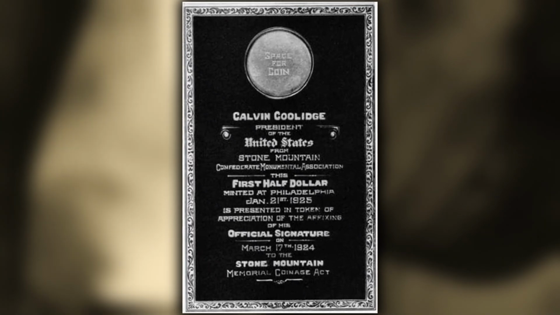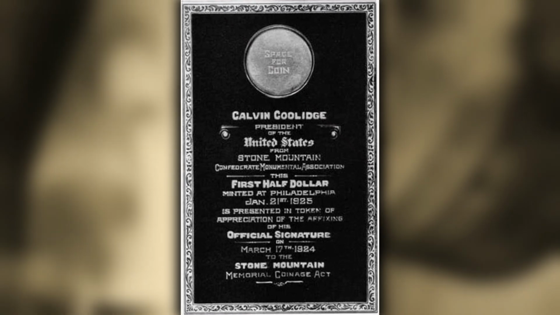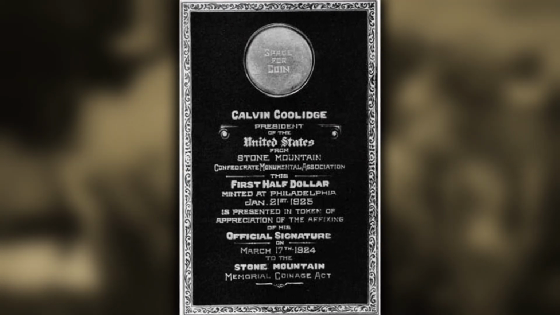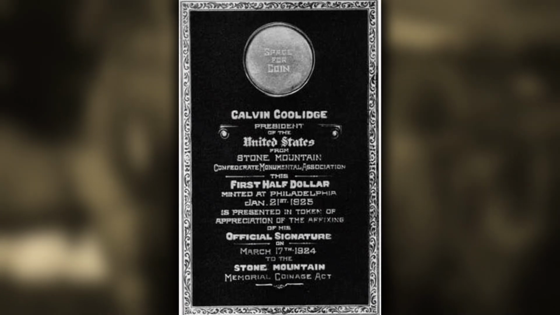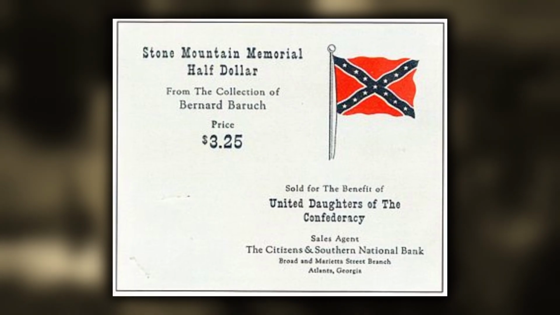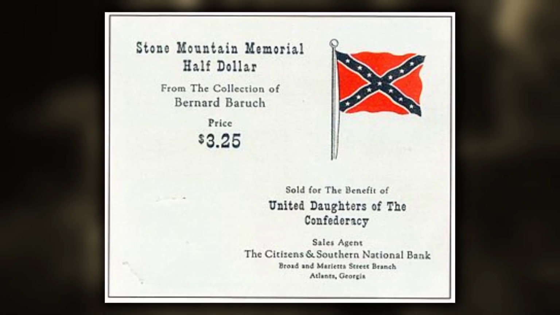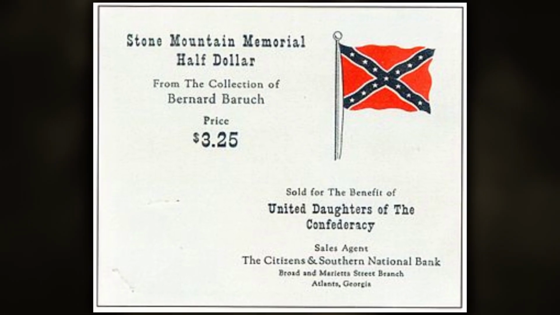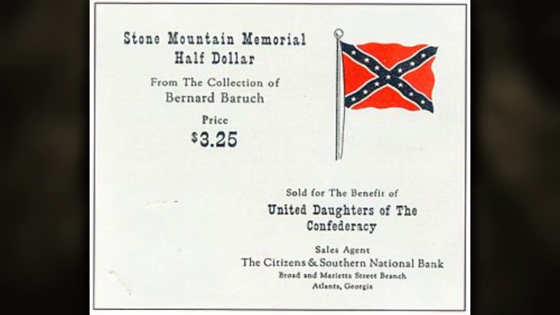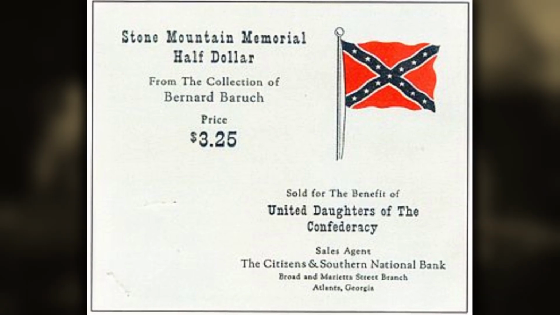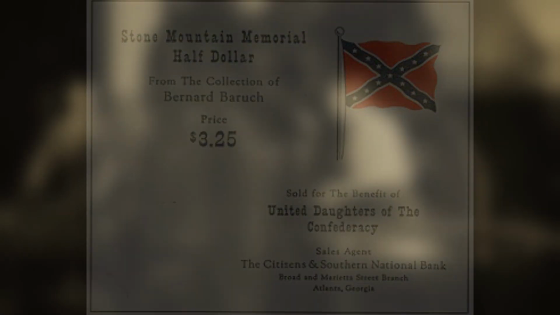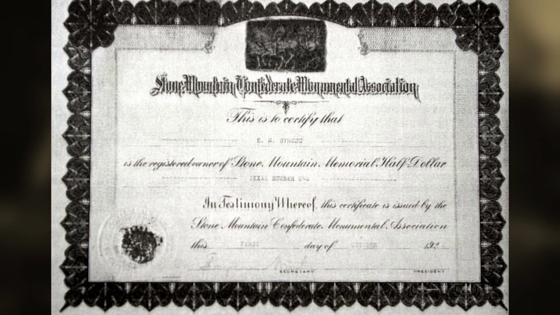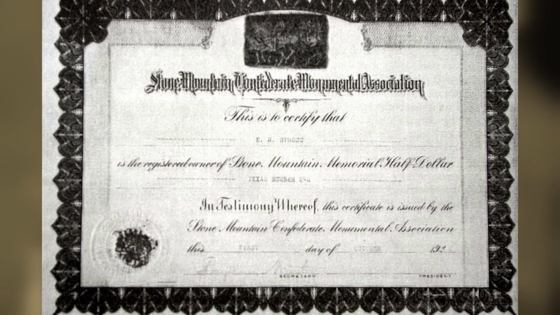The first 1,000 Stone Mountain Memorial half-dollars were struck on a metal press at the Philadelphia Mint on January 21, 1925, the 101st anniversary of General Jackson's birth. Borglum and officials of the association were present. The first piece struck was mounted on a plate made of gold mined in Georgia for presentation to President Coolidge. The second was mounted on a silver plaque and presented to Secretary Mellon. The remainder of the first 1,000 were placed in numbered envelopes. Some were presented to the officials or those involved in the Stone Mountain project.